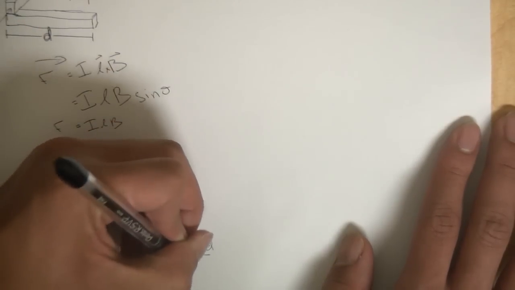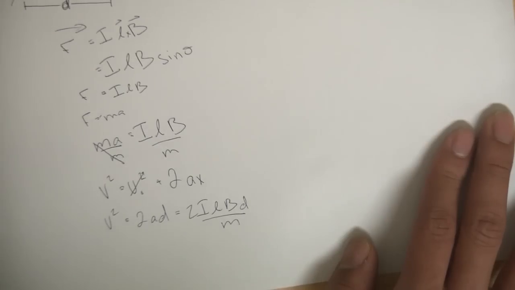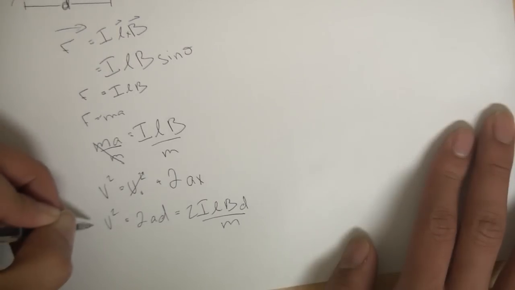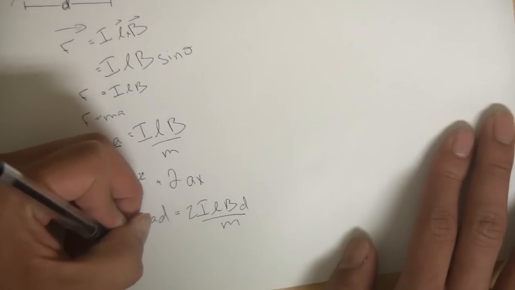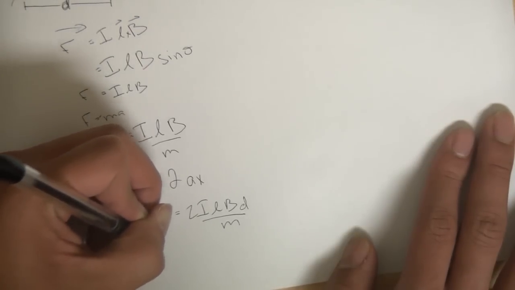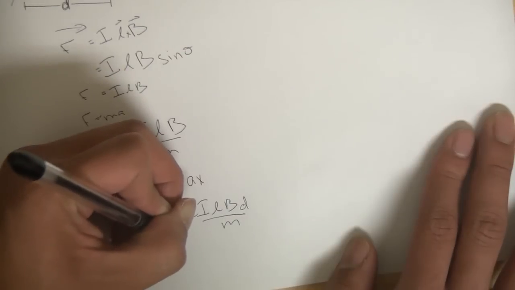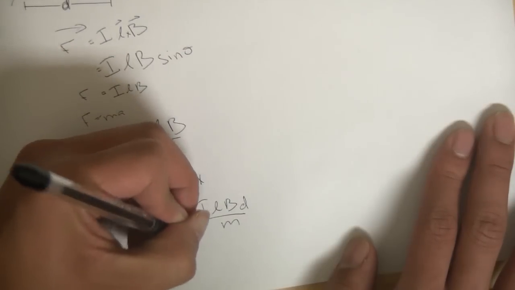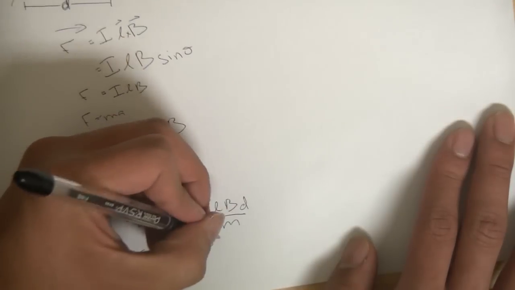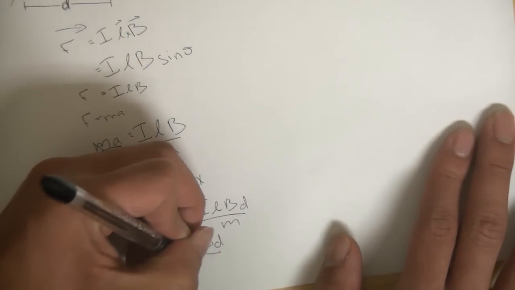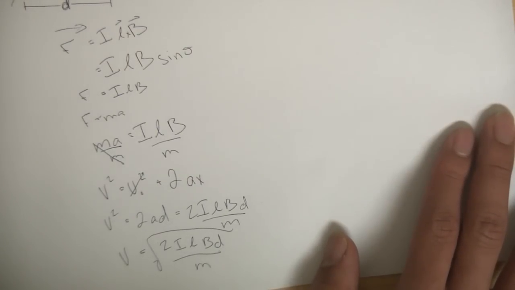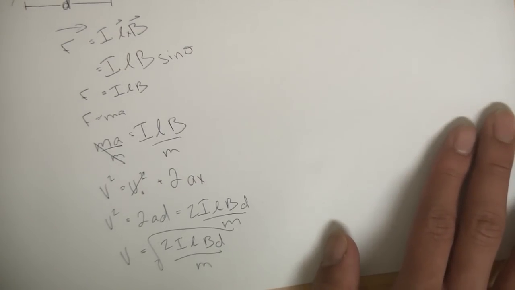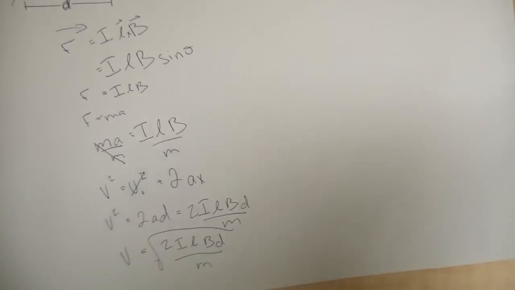2ILBD over m, and then you get the final velocity, and just take the square root of both sides. So you get v equals the square root of 2 times the current times the length times the magnetic field times the distance over the mass. And that is an expression for the final velocity. Alright.